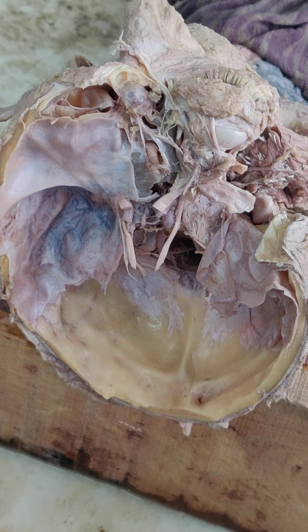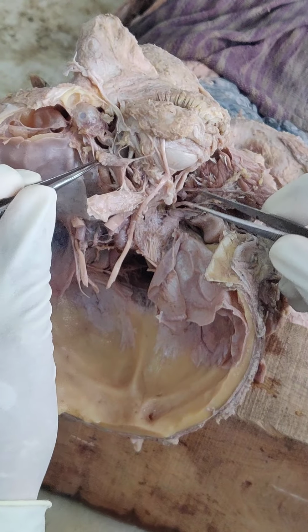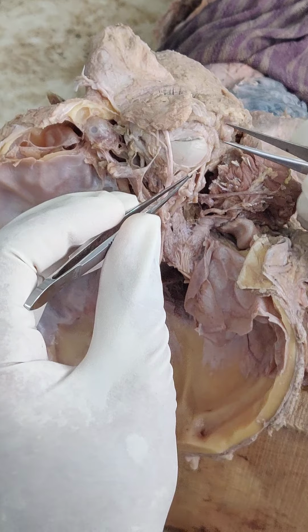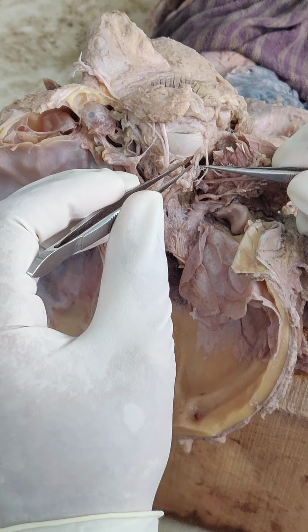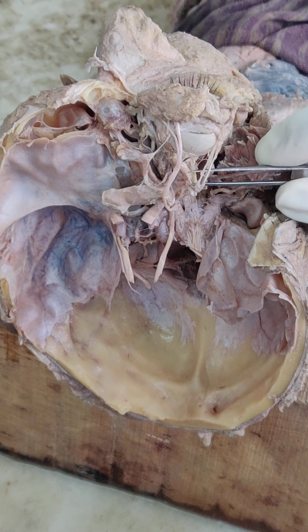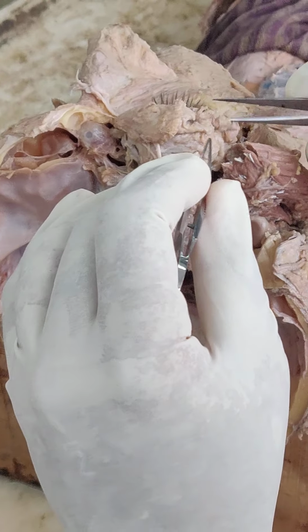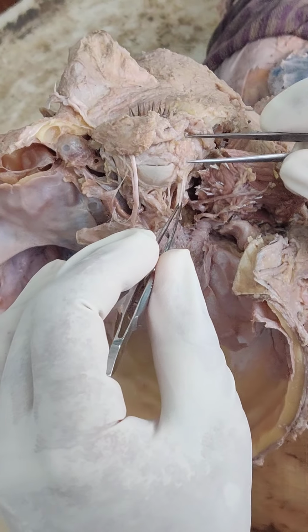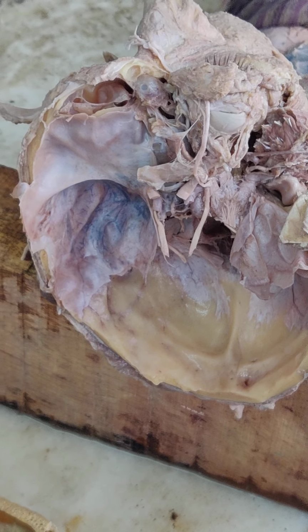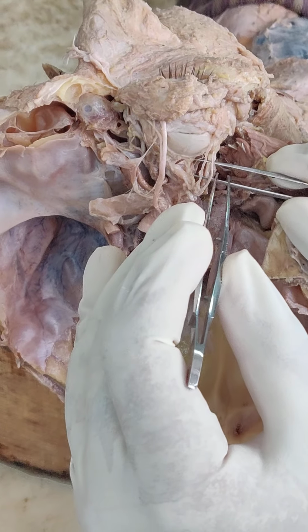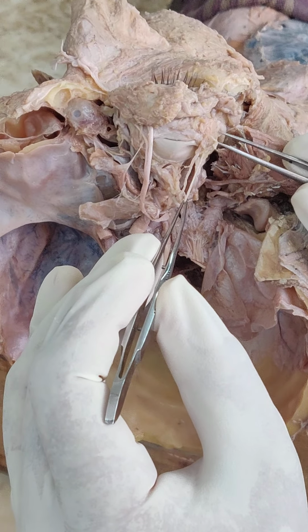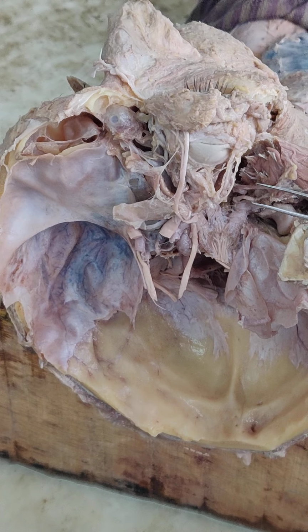So this is the nasociliary nerve, and now we will discuss the third nerve just above the lateral rectus. This is the lateral rectus, and above this lateral rectus there are a nerve and vessels. It is the lacrimal nerve and vessels. So the lacrimal nerve is the third branch, and here you can see the lacrimal gland. It innervates the lacrimal gland. So it is the third branch, and it supplies the lacrimal gland, conjunctiva and upper eyelid.